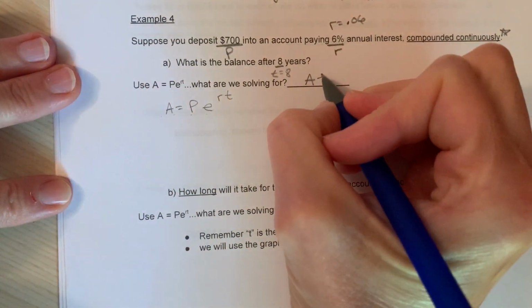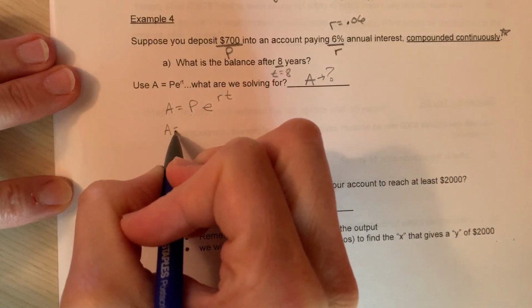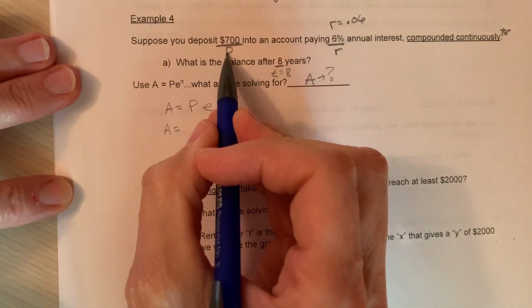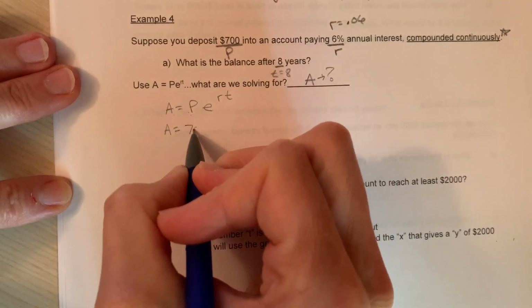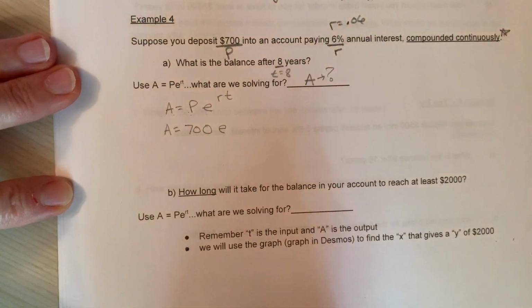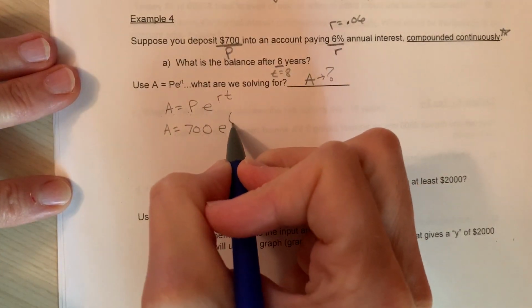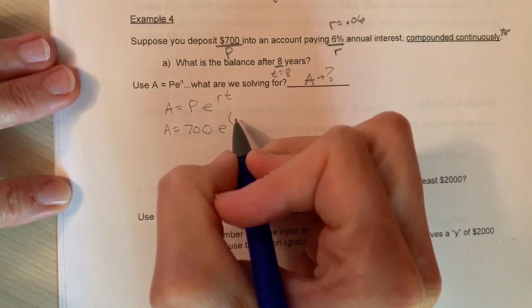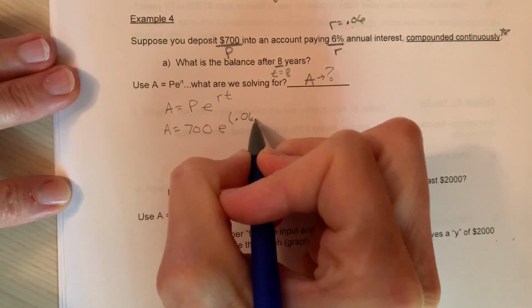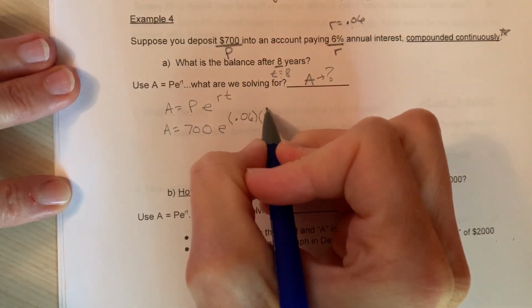A is our question mark, right? That's what we don't know. So A is going to stay. P, we said, was initial amount. Well, we're starting with $700. E, that's that function, so just write the E. R is 0.06 times T, which we said was 8.